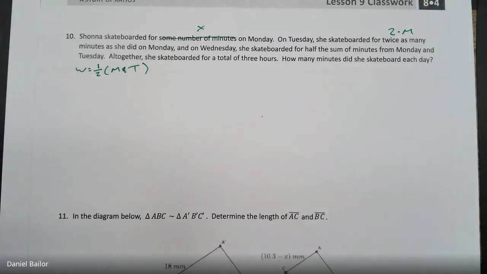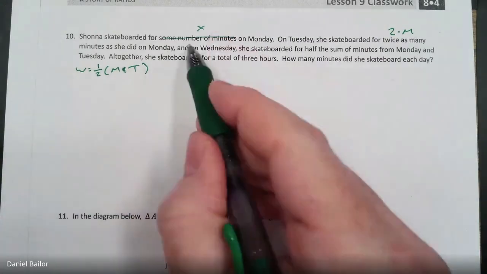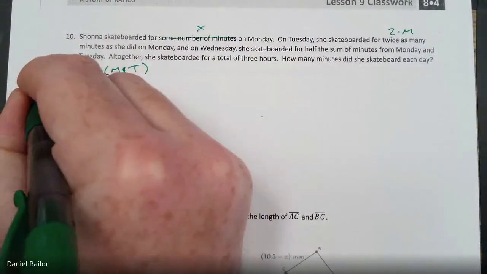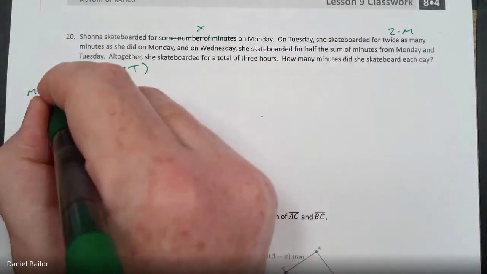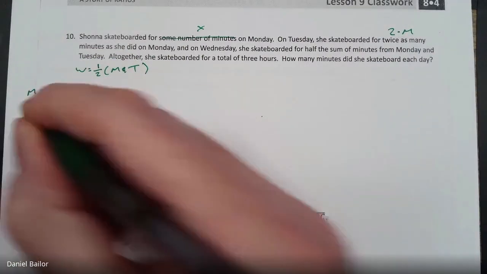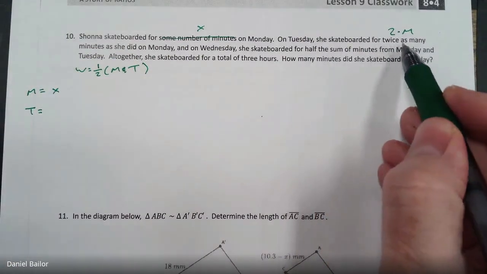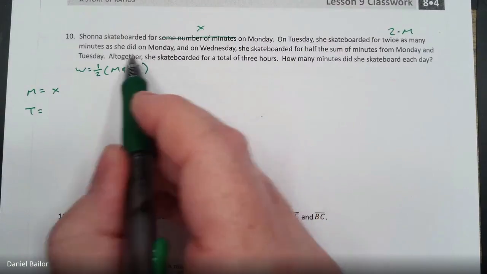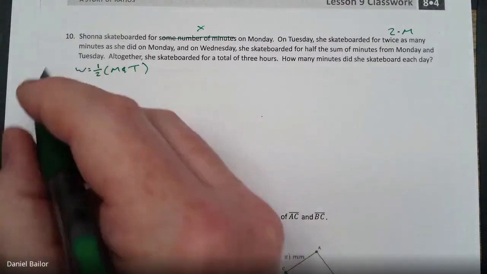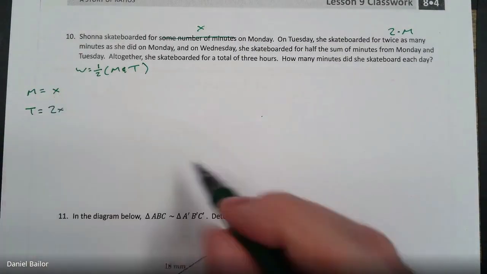Okay, altogether, she skateboarded for a total of 3 hours. How many minutes did she skateboard each day? Okay, so Monday, some number of minutes we said was X. Tuesday, it was twice as many as Monday. So if Monday is X, twice as many is going to be 2X.